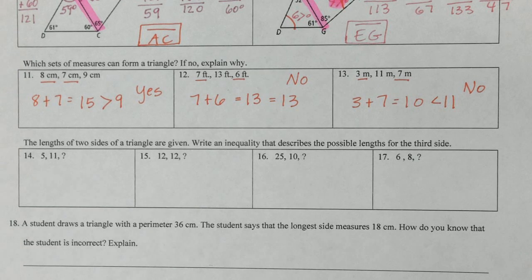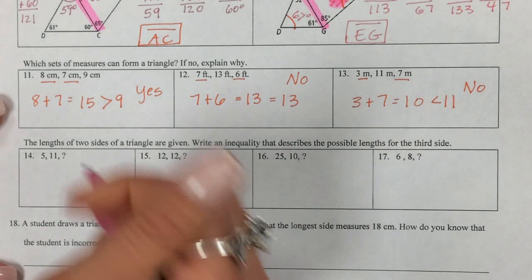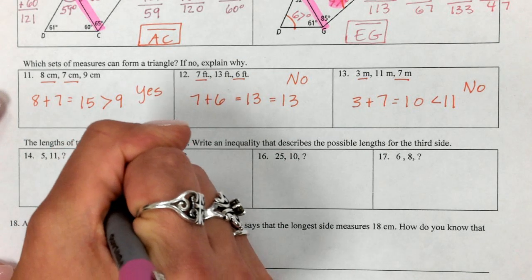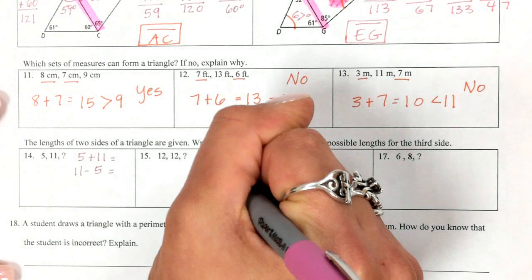All right, last problems here. We're almost done. All right, so on these last three, this is going to be where we find the range. So we do what here? Yes. All right, so we add each one and we subtract each one.